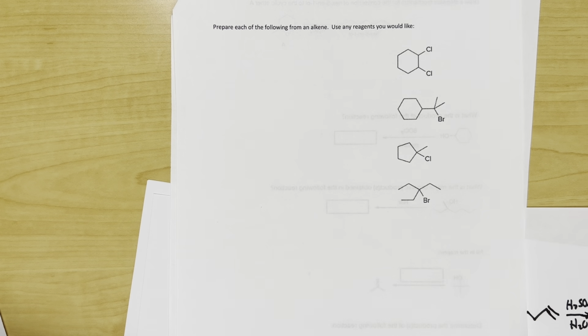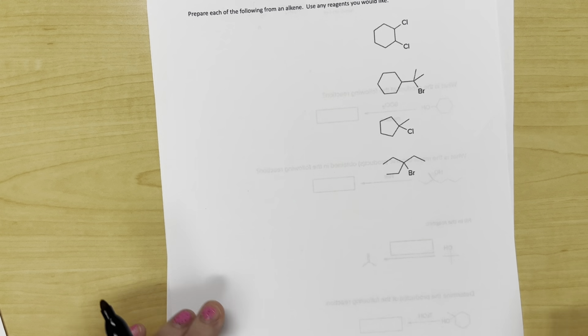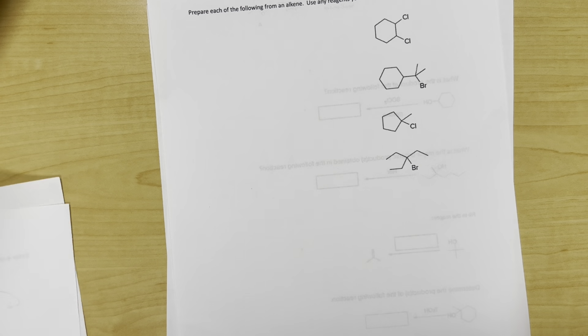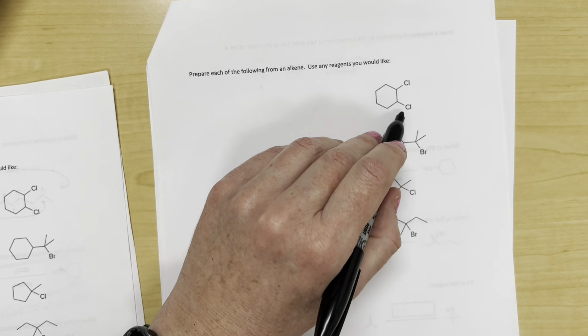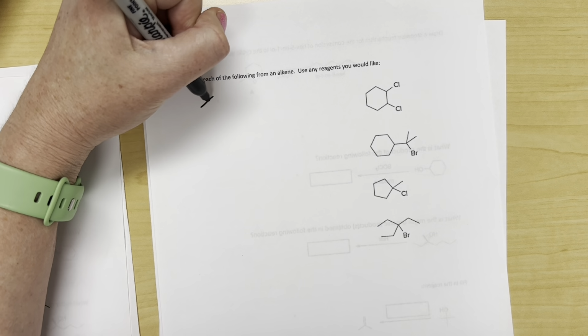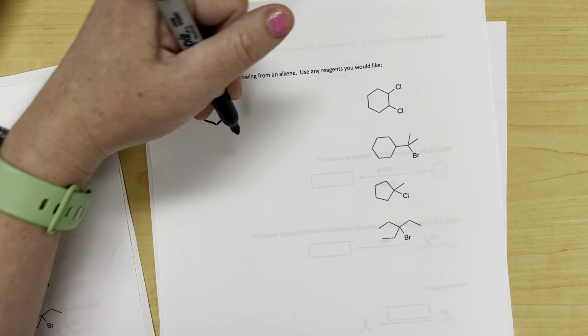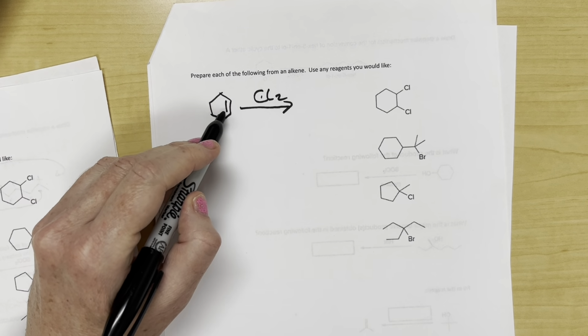So here it says prepare each of the following from an alkene. So use any reagents you would like. So any alkene, any reagents we'd like. So that makes it kind of fun. So right away I see this. We added 2 chlorines to it. Looks like you're adding a vinyl chloride to an alkene. If that's how we're going to do it, let's just make it simple on ourselves and add Cl2. That's going to add it to each side.